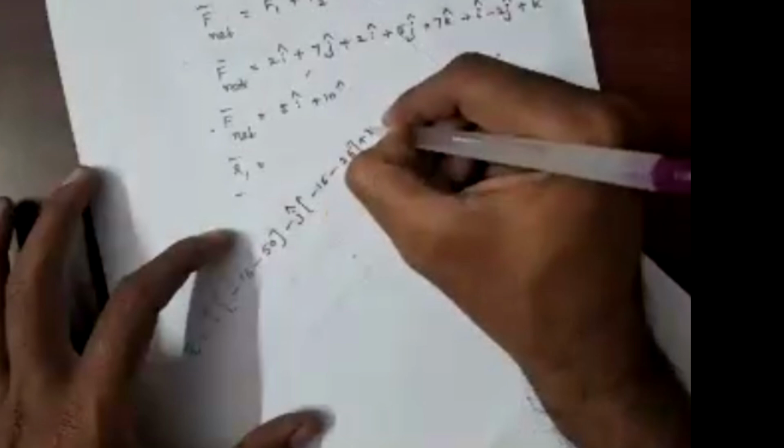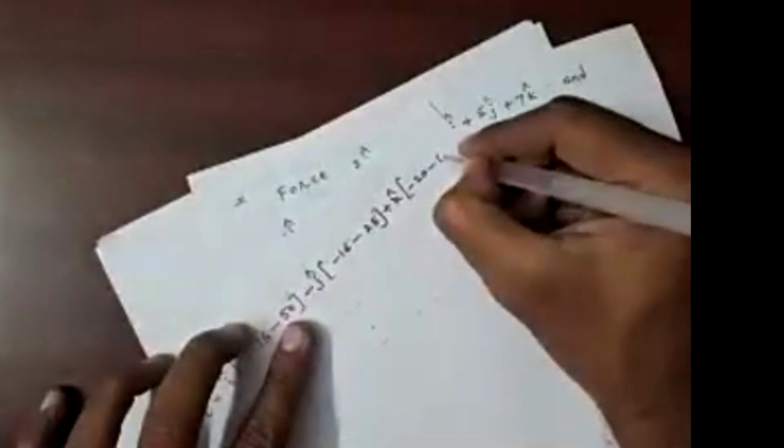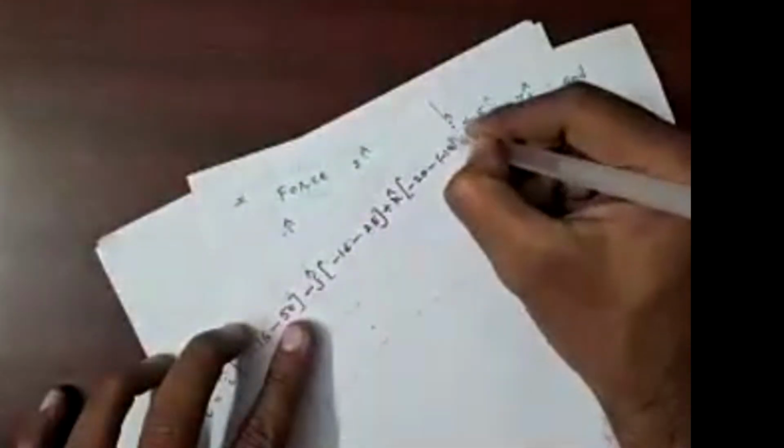Plus k cap into, closing the k cap, minus 2 into 10, minus 20, minus closing the k cap, minus 2 into 5, minus 10, minus of minus 10.